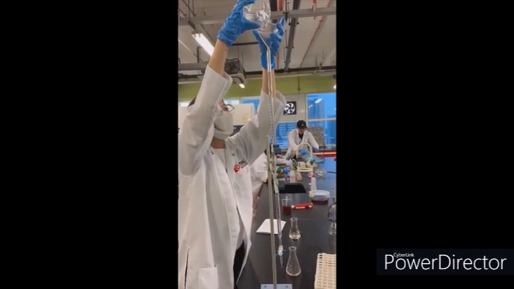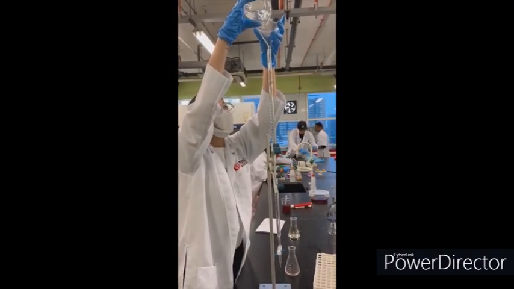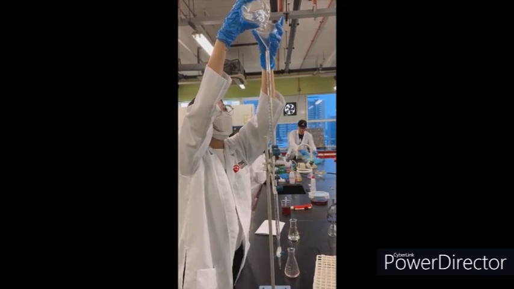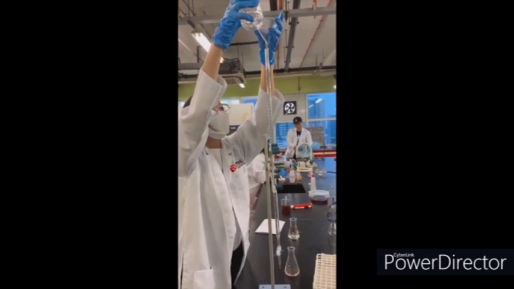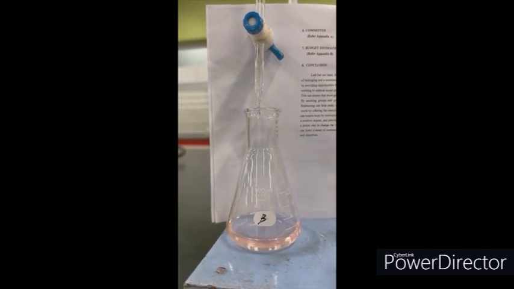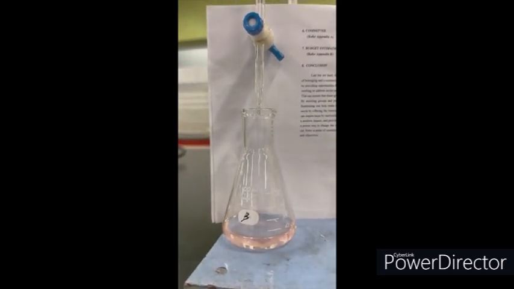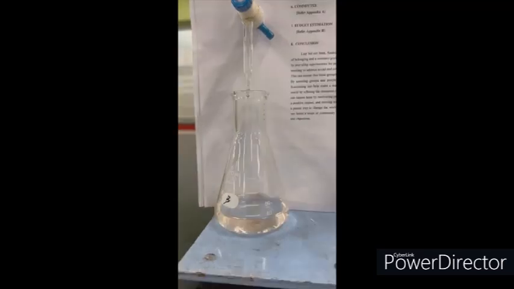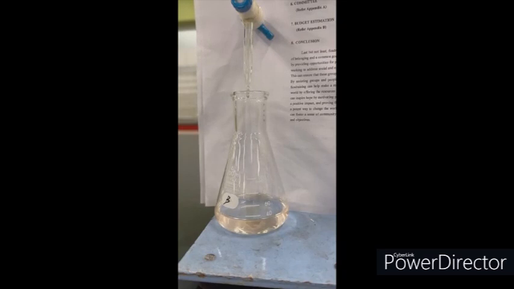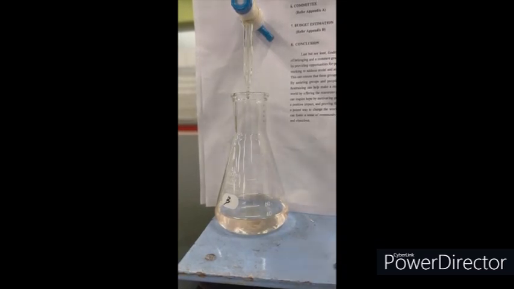Same for conical flask B, the burette was filled with 15 ml of 0.2 molarity NaOH solution. Conical flask B was placed under the burette rack and the titration started when the drops of NaOH started dropping. After a few minutes, the color change occurred as it became lighter pink and then colorless inside the conical flask.